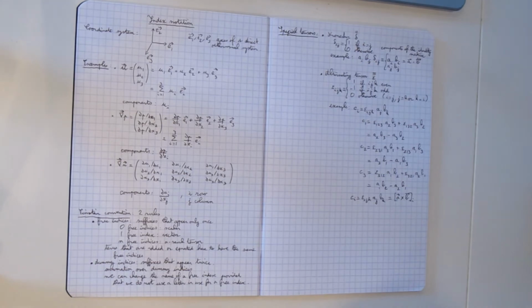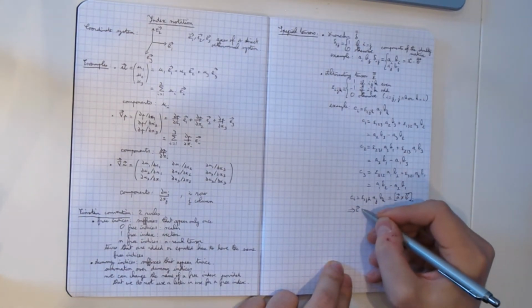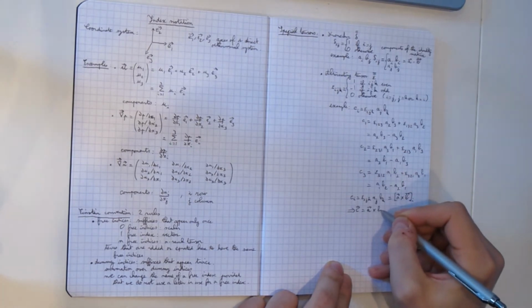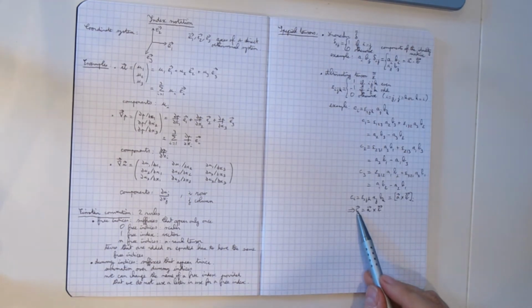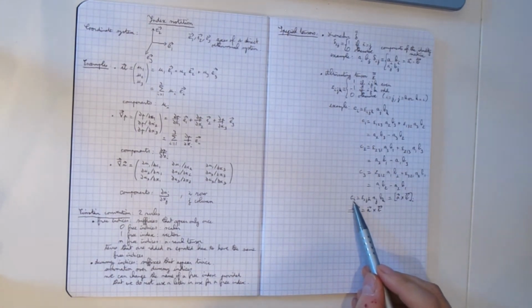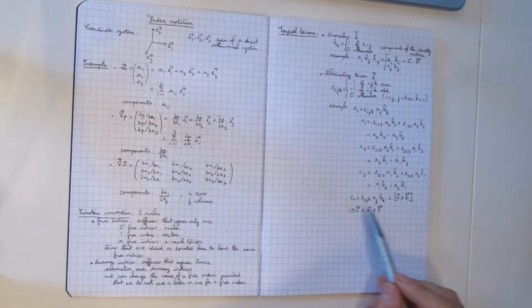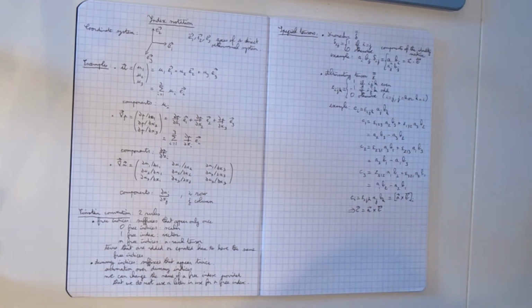Okay? Or in other words, C equals A cross B. And you have to be careful that when you write vectors, you have to write vectors on the right-hand side. And here I wrote the ith component of this vector, so I need to write down the ith component of this vector on the right-hand side.